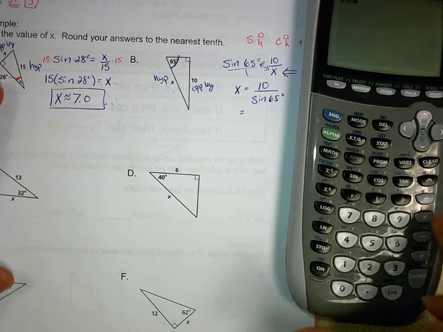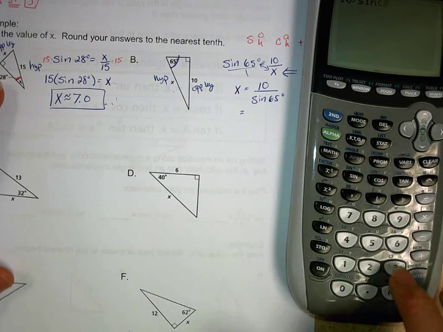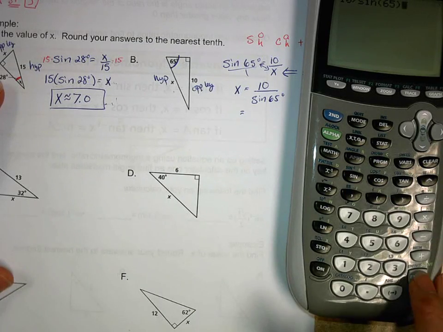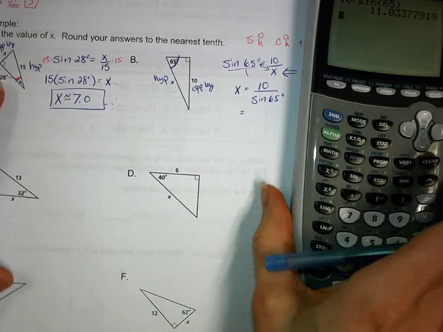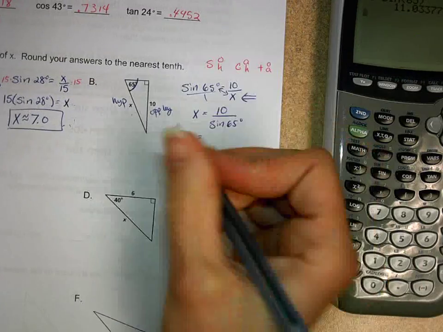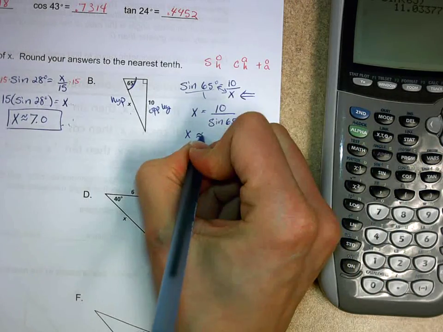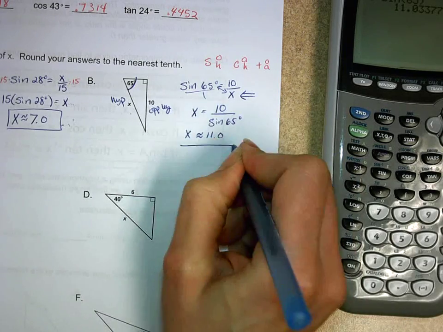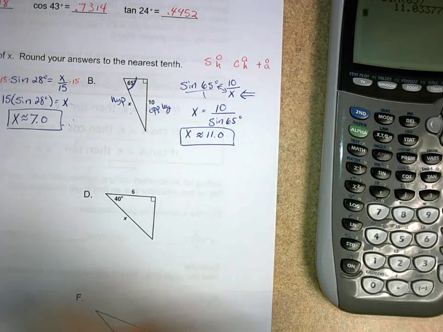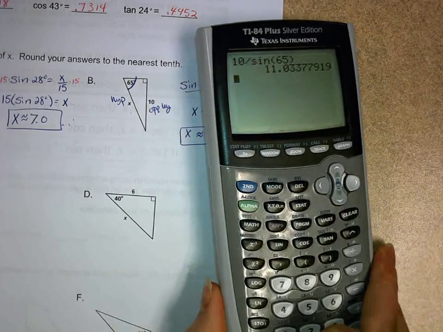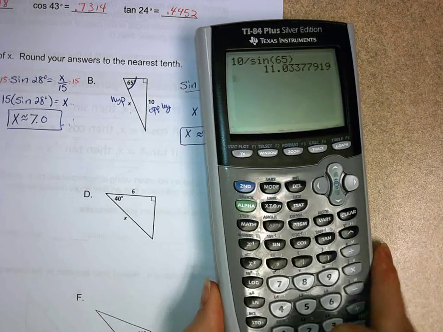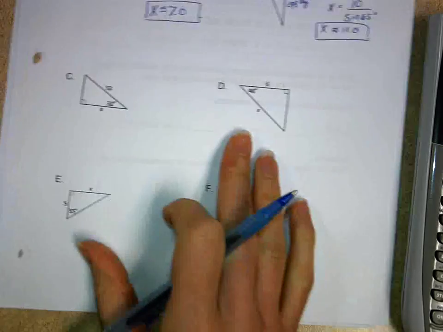I'll just go 10 divided by sine, close your parenthesis, 65. And so that should be 11.0 because I'm going again to the nearest tenth. All right? So, oops, let me show you how it looked on the calculator. All right, good. Now let's do the same thing for the next one.